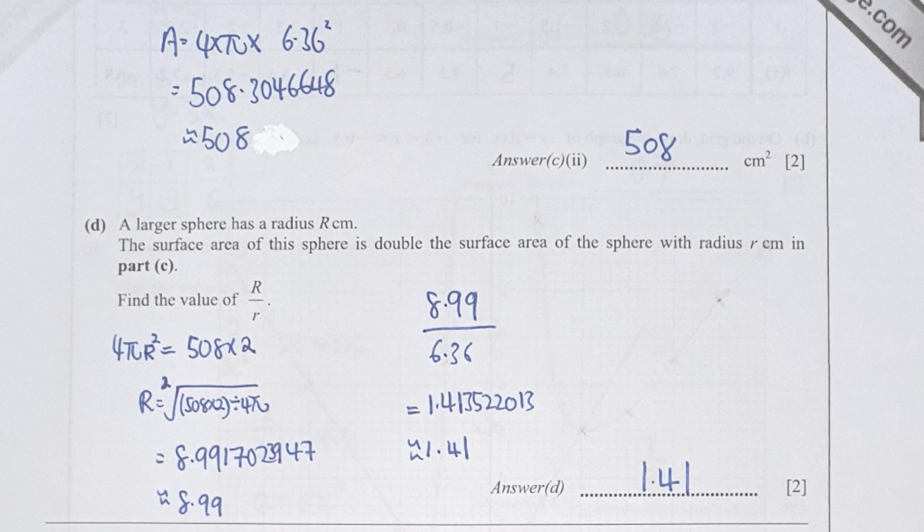As for part D, the large sphere has a radius of r cm. The surface area of the sphere is double the surface area of the sphere with radius r cm in part C, which means that this 4 pi r squared now equals 508 times 2. So your new radius will actually be 8.99 after the calculation. Take the bigger radius, divide by the smaller one, and you will get your result as 1.41.